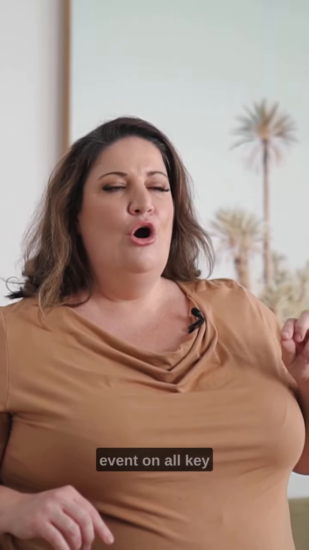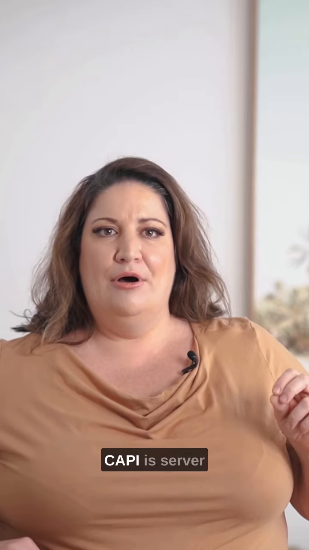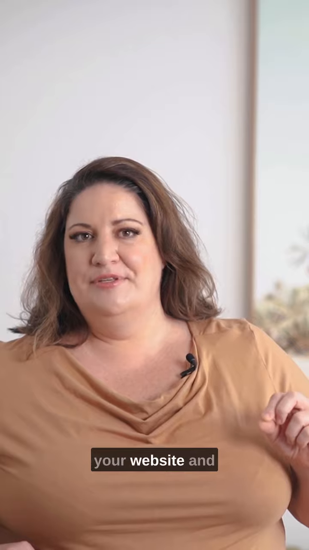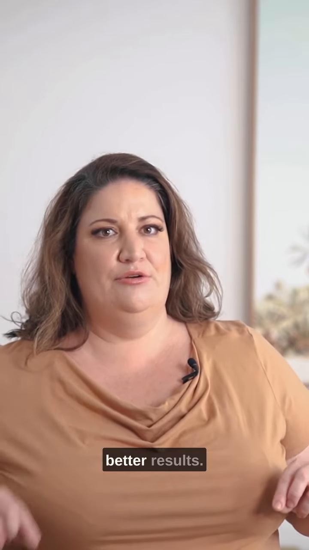Pixel tracking. Super important to set up the standard pixel event on all key pages, such as thank you pages and checkout pages. CAPI is server-side tracking on your website and or payment processor to help Facebook optimize your ads and get you better results.